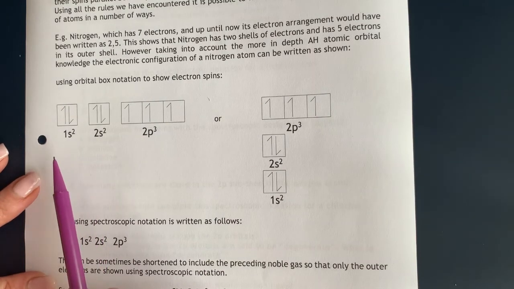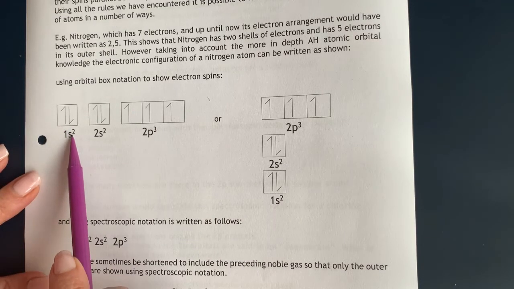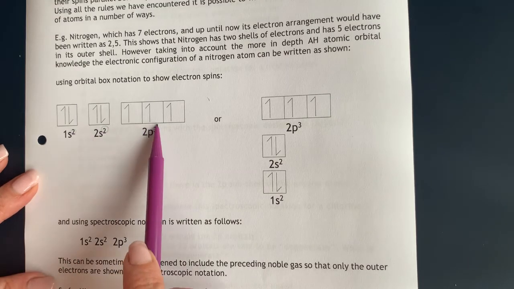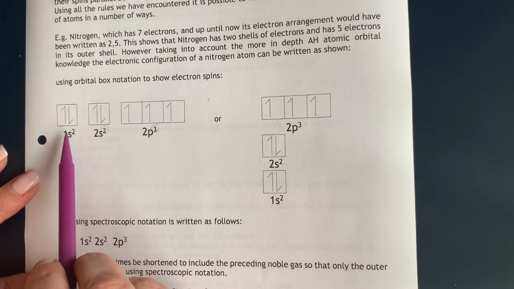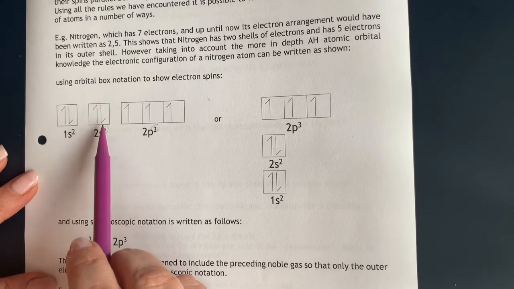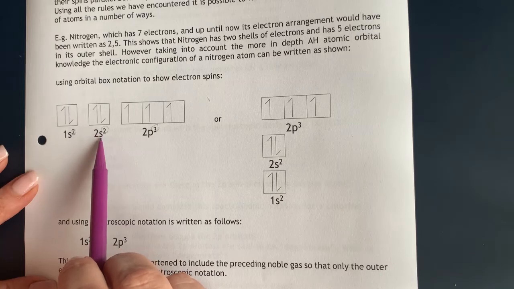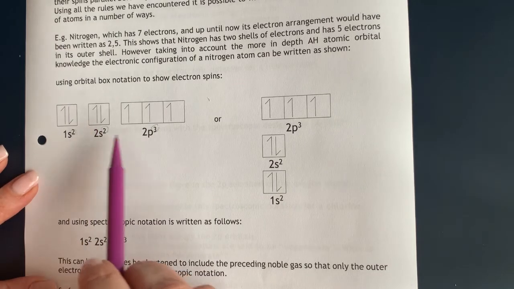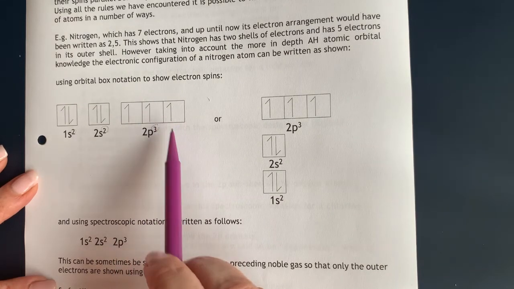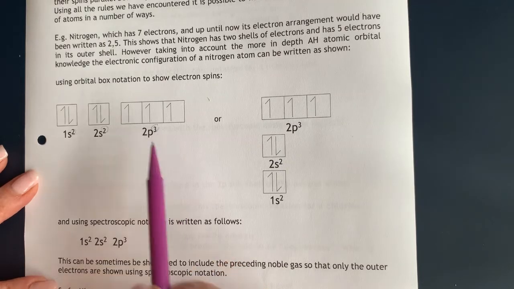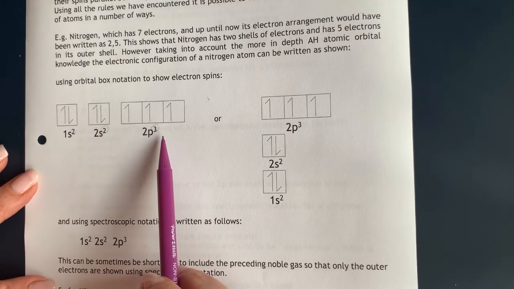using orbital box notation. So we have 1s, 2s. As I said, you don't need to have these numbers in. You're not wrong if you add them. So the 1s orbital is just one box where 2 electrons fit. The 2s is one box because there is only one type of 2s orbital, or it's only one s orbital. The 2p has 3 boxes because it signifies px, py and pz. Or you can write them this way up, but this way is by far the most common way to see it and the way that the SQA would show you.